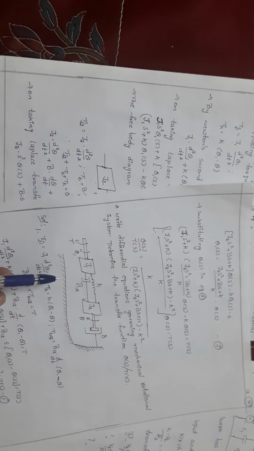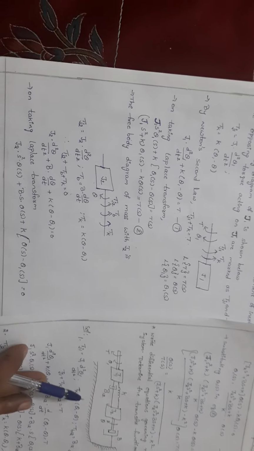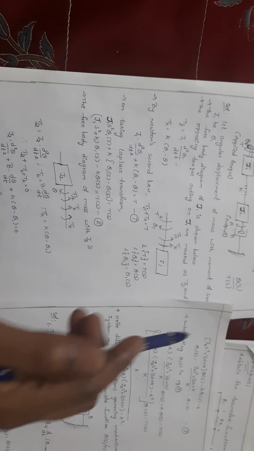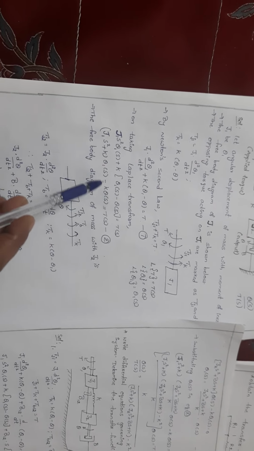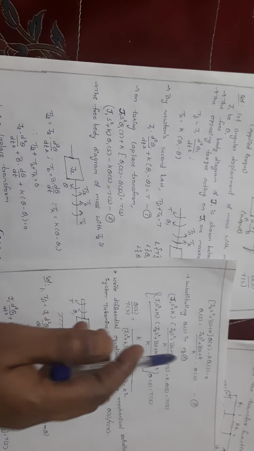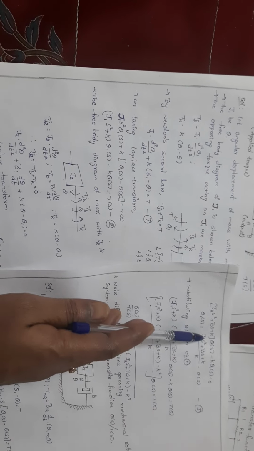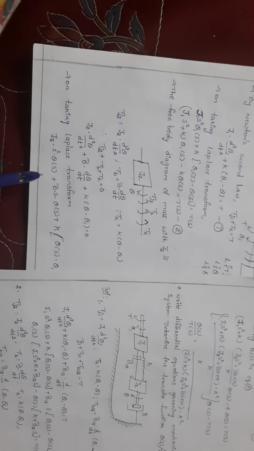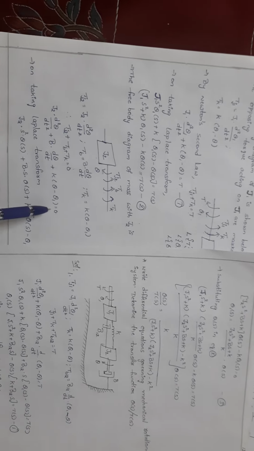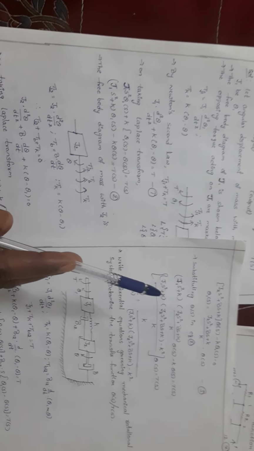So our conclusion is you should write the equation in terms of what? You should derive the equation theta of s by T of s. So what to do now? You have one equation here and one equation here.